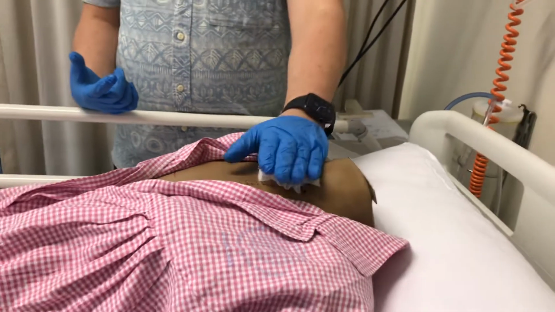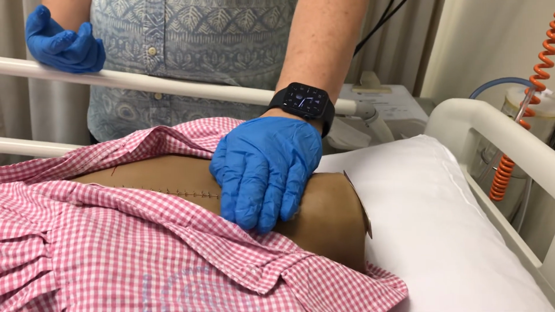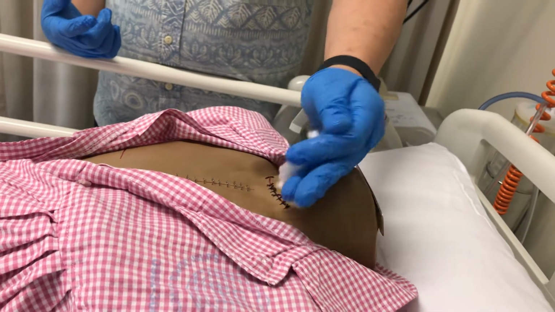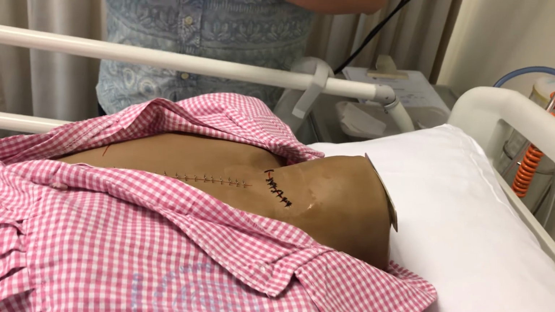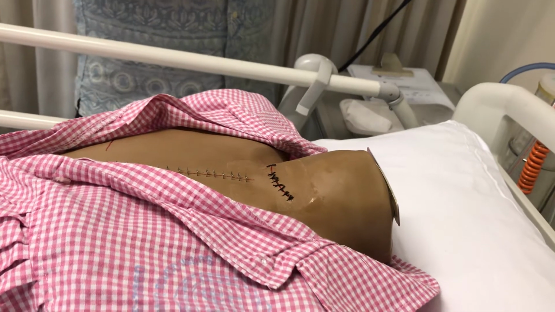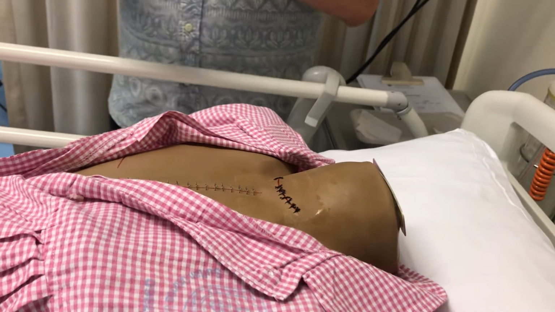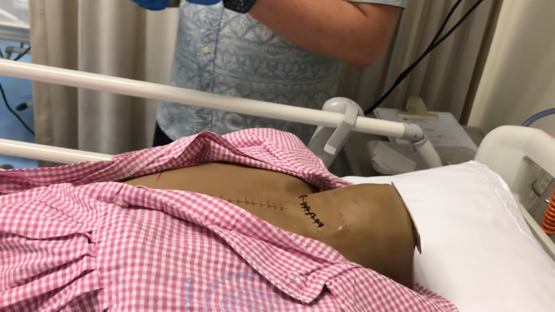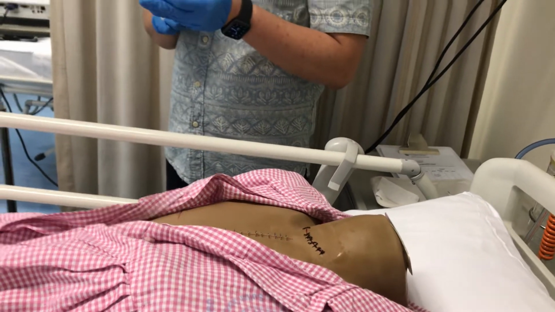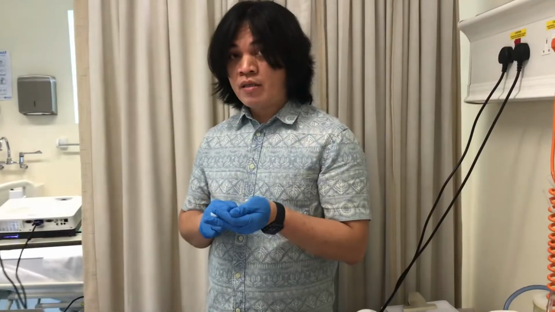Using my palm, I'm going to remove the old dressing, keeping it away from the patient's sight. I don't want my patient to see this because it is very awful. That's why it is covered by my hand. Now, before you dispose of this, I want you to do your assessment.